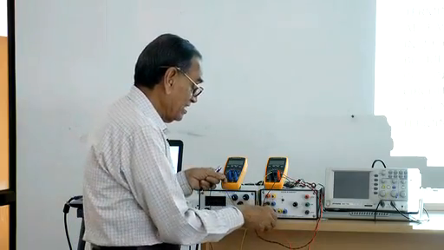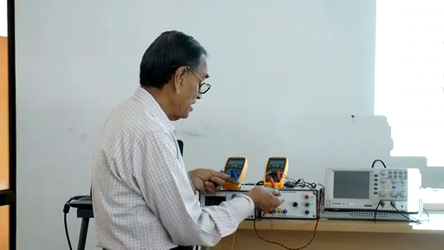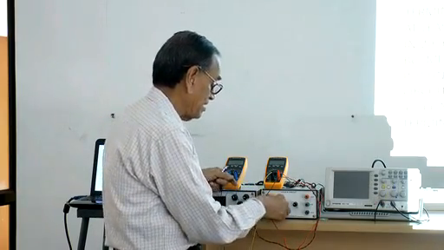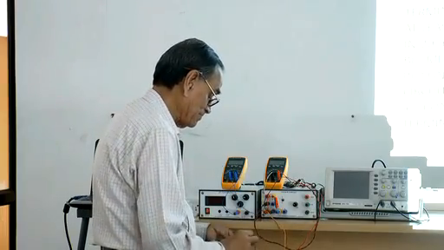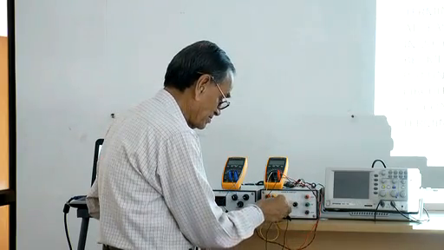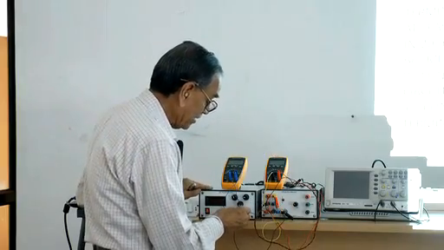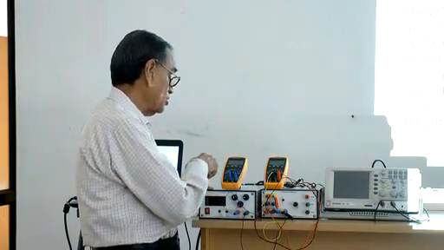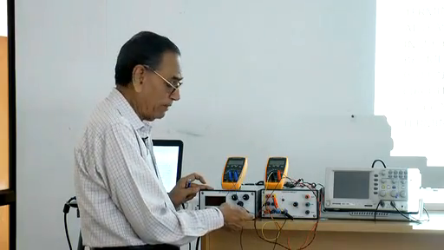The negative of the DMM is connected to A. B is connected to the negative of the power supply. So the current will go through the ammeter, through the nonlinear resistance and come back.